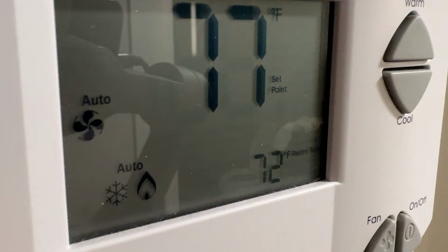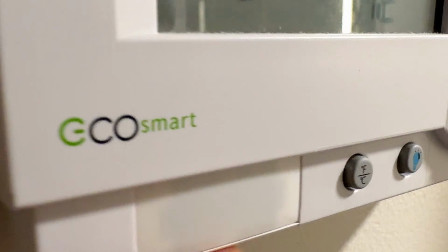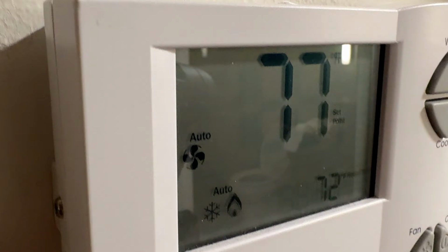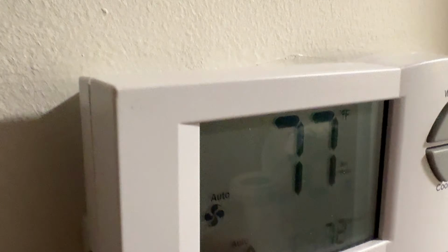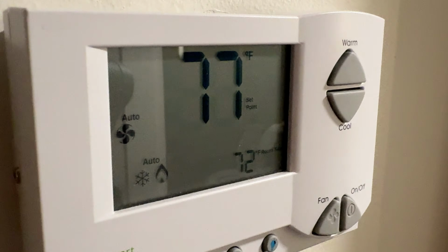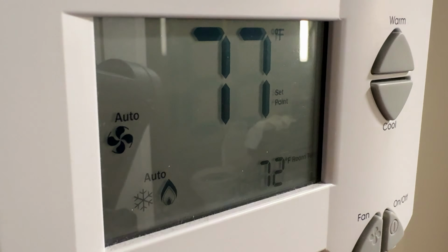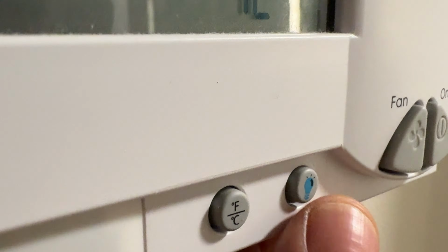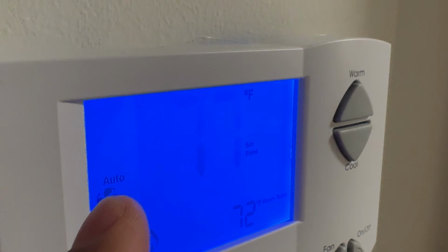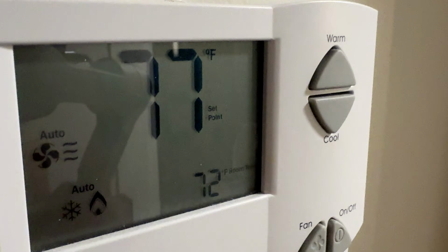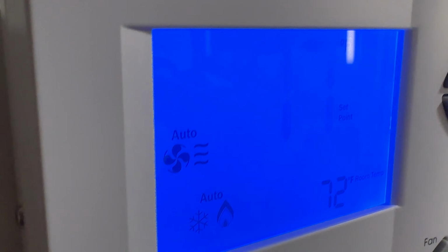Now, we're going to talk about how to change it from Fahrenheit to Celsius and Celsius to Fahrenheit, as well as how to light up the screen. So say, for instance, it's dark in the room and you want to be able to see this screen, which is an LCD. So you're going to come up here and there's a button right here, and that turns it to a bright blue. All right, so you can see what's going on and you can make adjustments.